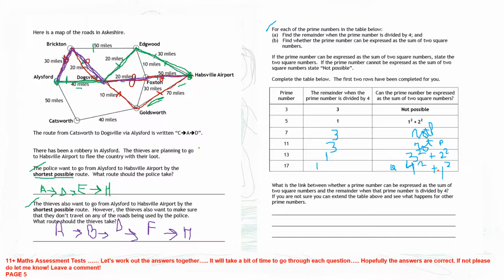The question they have asked here is, what is the link between whether a prime number can be expressed as a sum of two square numbers and the remainder when that prime number is divided by 4. So the relation we can see is there is a pattern here. When the remainder is 1, the number can be expressed as a sum of two squares, and when the remainder after dividing a prime number by 4 is 3, it cannot be expressed as a sum of two squares.